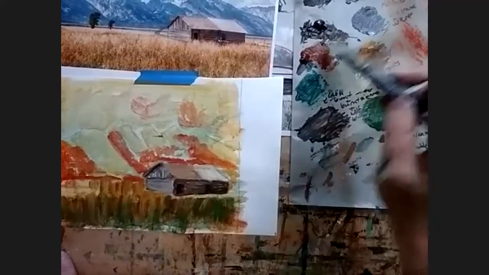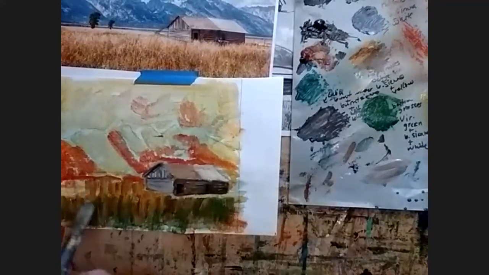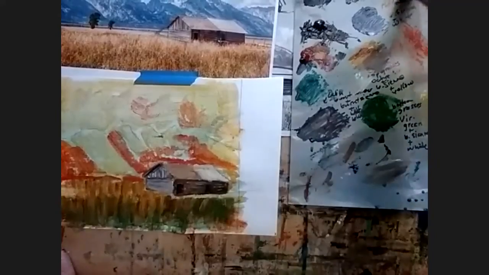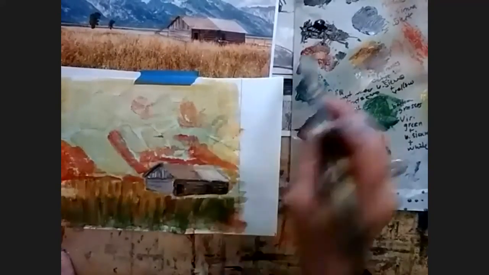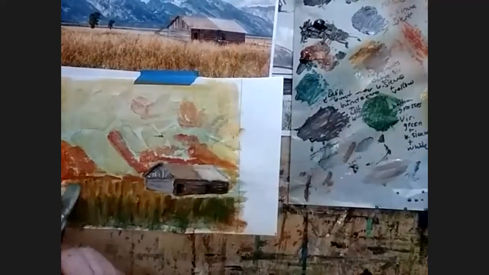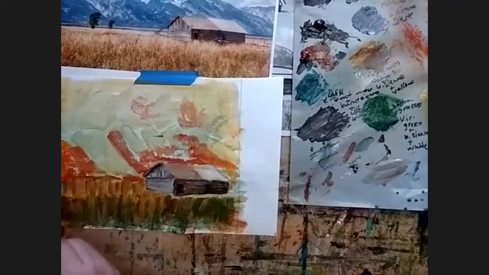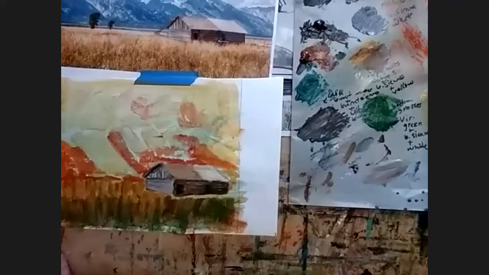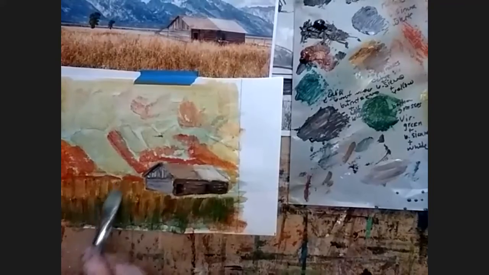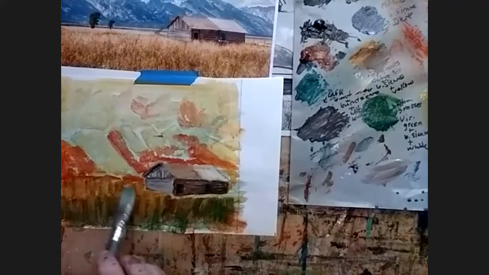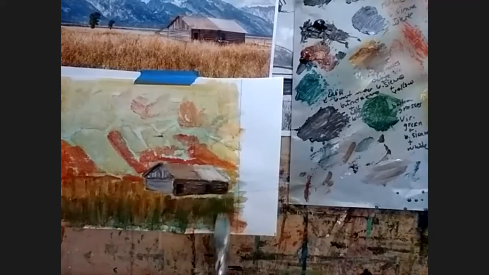I'm doing that again. I'm adding yellow, and I'm not mixing it. I'm just putting them either on my brush side by side, or kind of on top of each other. And I'm adding those in. So it's burnt sienna and yellow ochre. I'm just adding those in on top too.